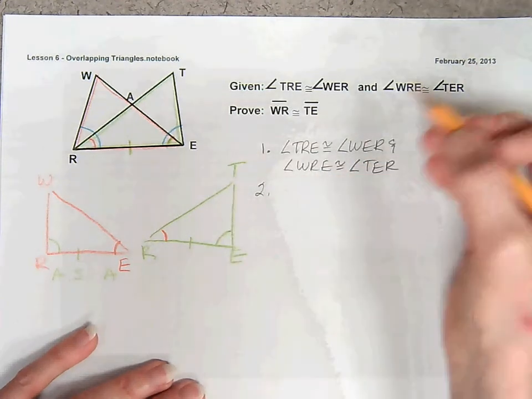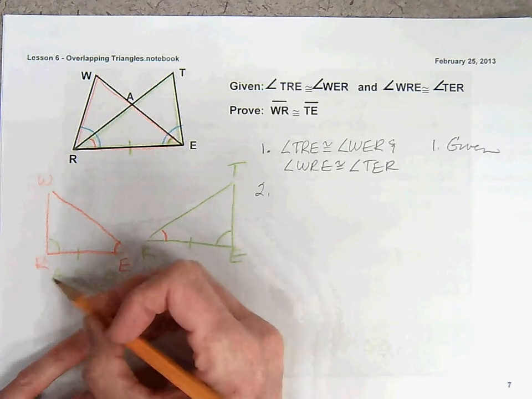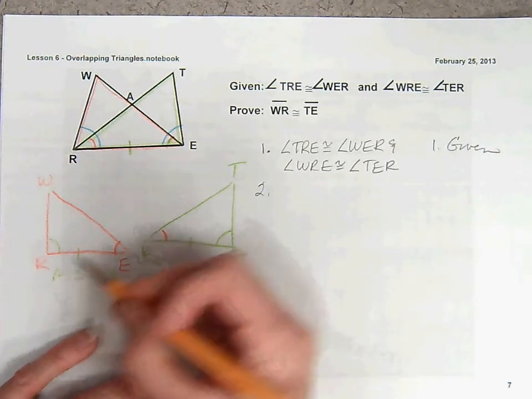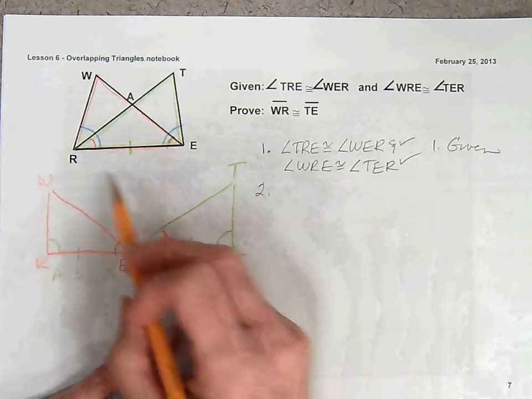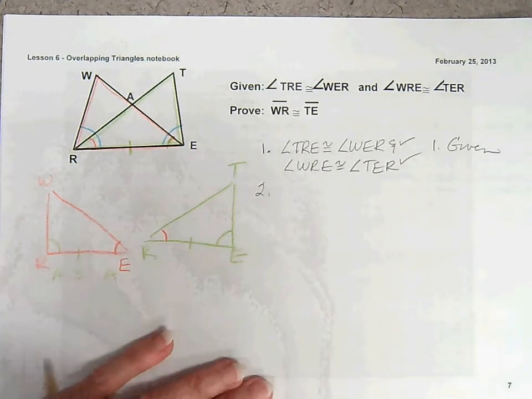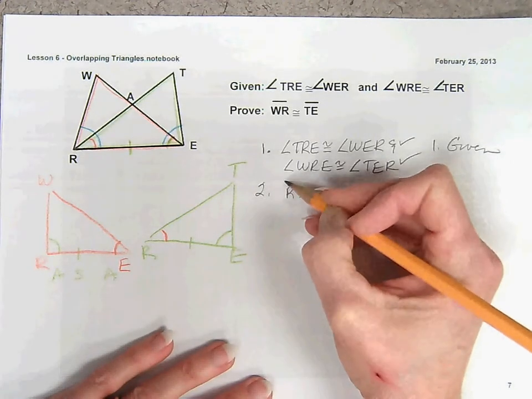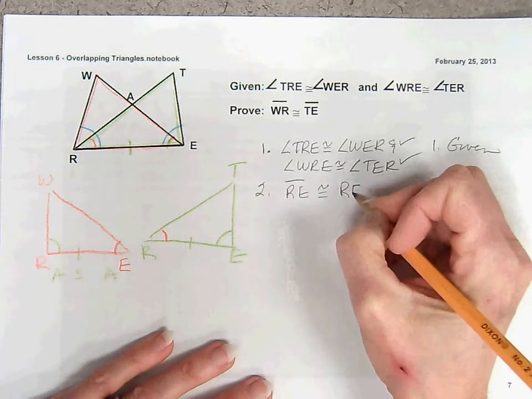Okay, so remember, if we're going to go with angle, side, angle, we need to show our congruent statements of our two angles and our side. Well, our two angles were given to us. Now we just need to show this side. So RE, segment RE, is congruent to segment RE.